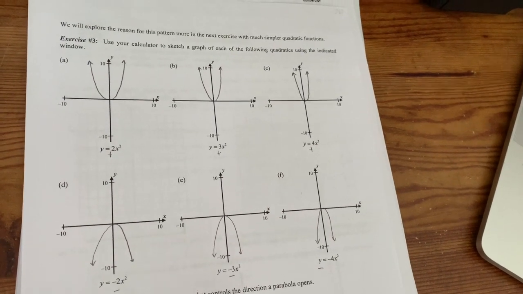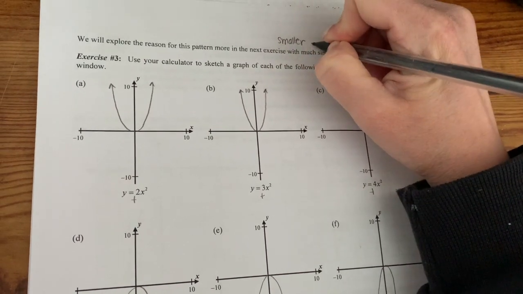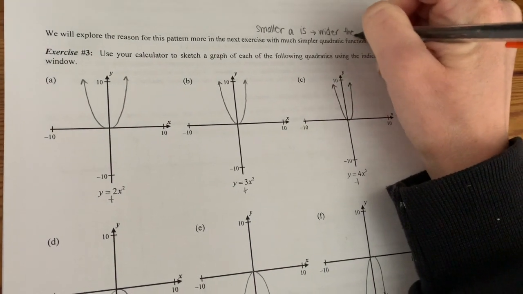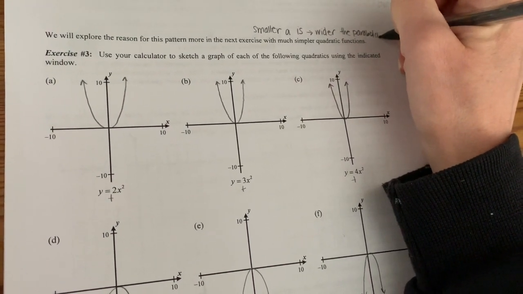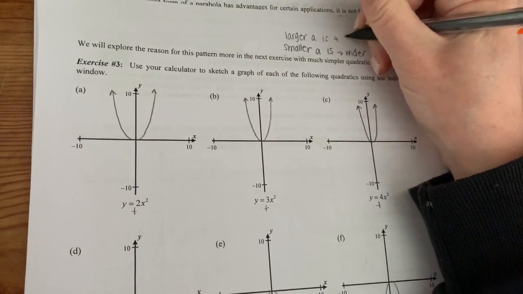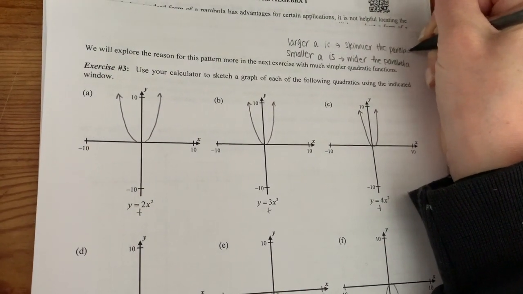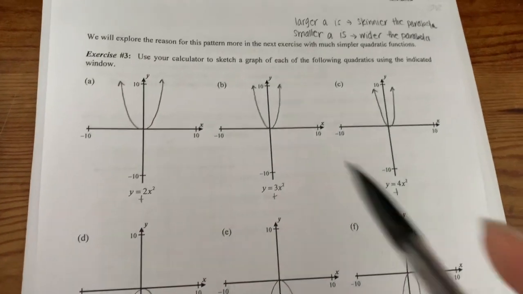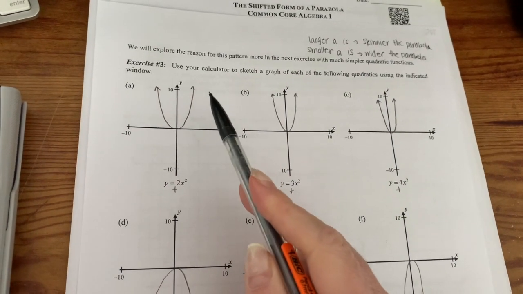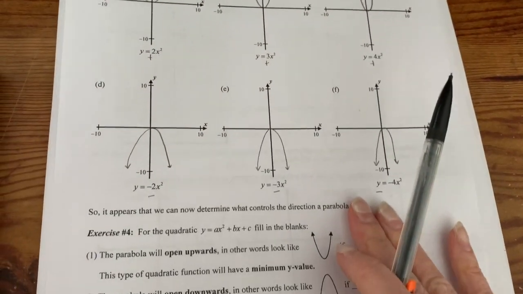But the smaller the coefficient is, the wider the parabola is. The larger that coefficient is, the skinnier the parabola is. So, in other words, if I had a function that said 1/2 x squared, this would be even wider. And if I had one that was 10x squared, it would be even skinnier than this. Okay, that's just another pattern that we can see.